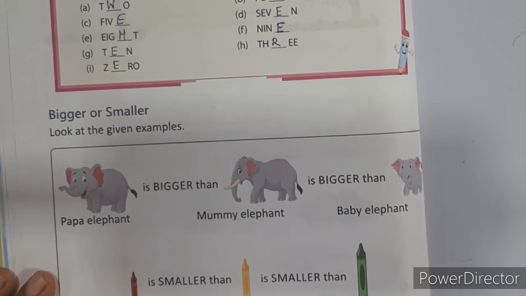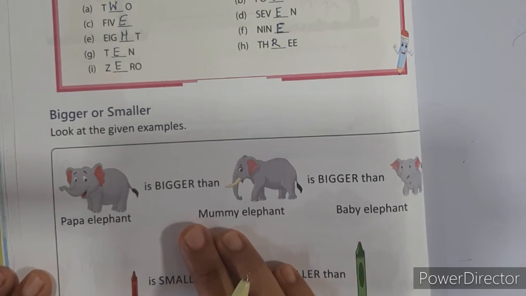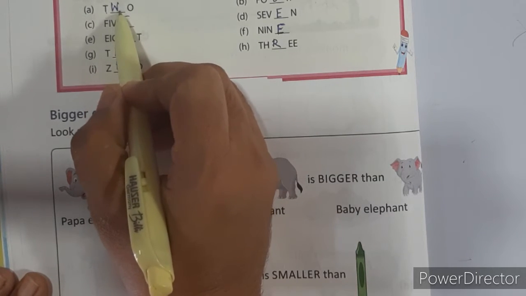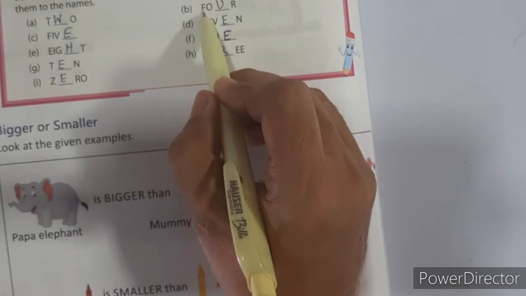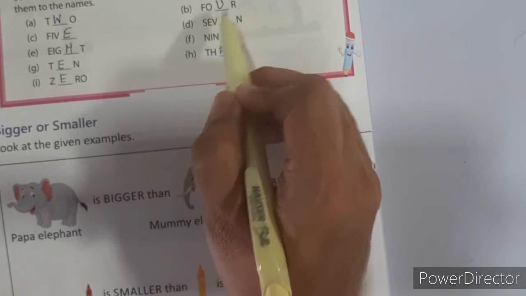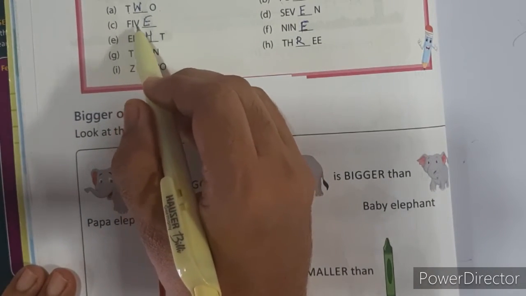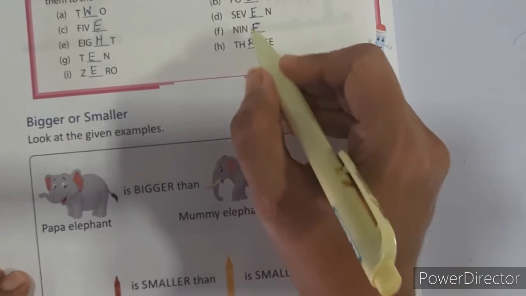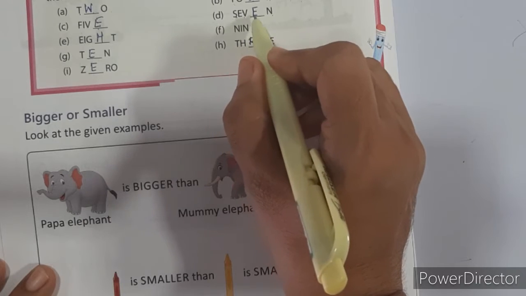You have been given with a brain work, so you have to just write the missing alphabets in the number names. So here first one, T, you have to write here W and then O, so it becomes TWO, 2. Next one is FO, in the blank you are going to write U and then R, so FOUR, 4. Then the next one is FIV, in the blank you are going to write E, so you will get FIVE, 5. For SEV blank and then N, you are going to write SEVEN.